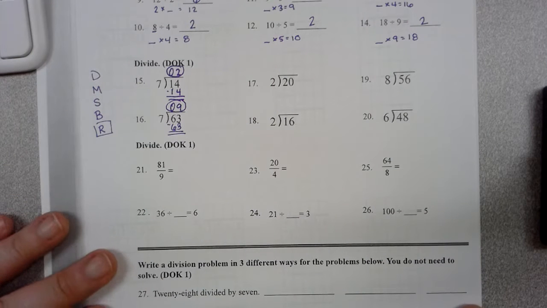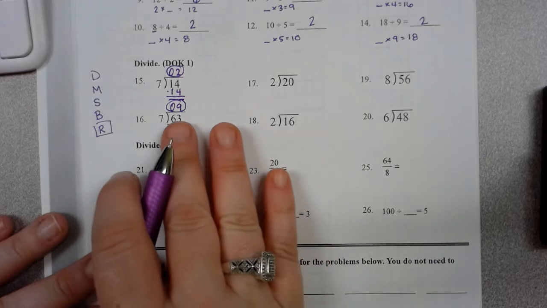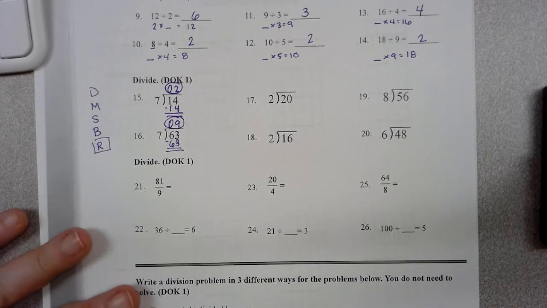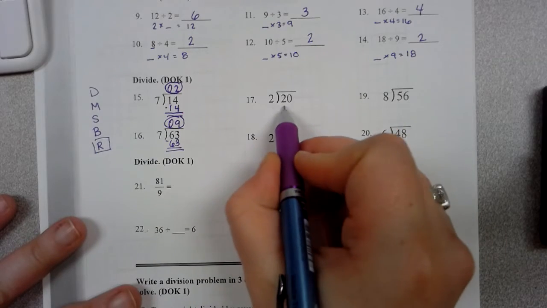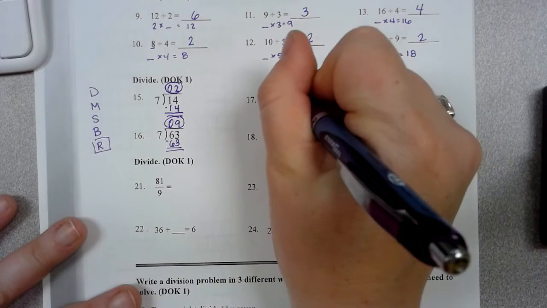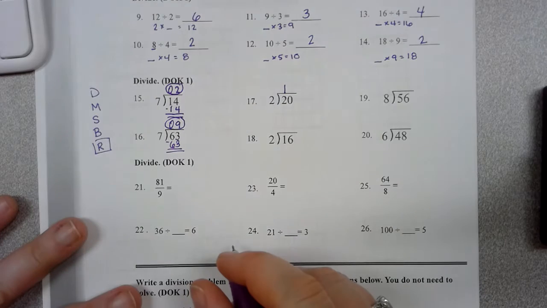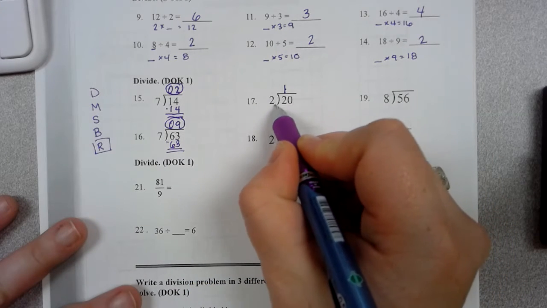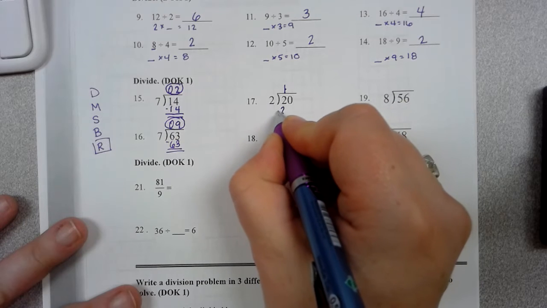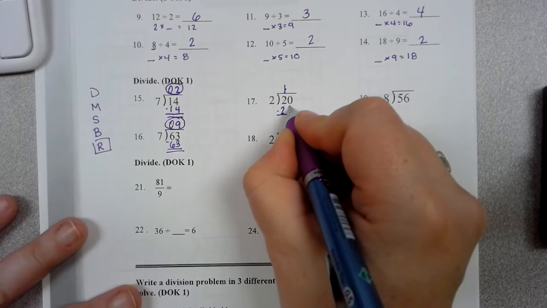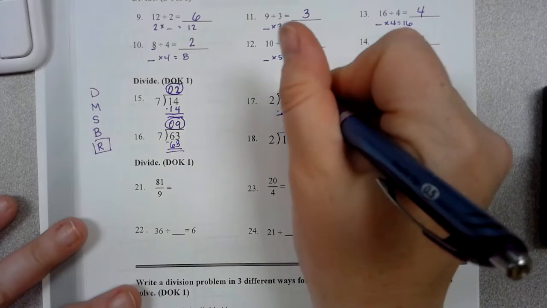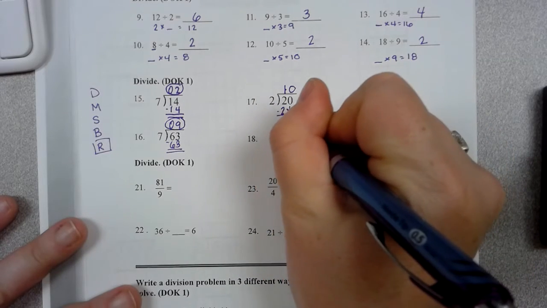And this is another reason why I have you circle your answers like this, because the numbers can run together. 20 divided by 2. Will 2 go into 2? Yes, it will. One time. Now, this is where we're going to do the bring down. 2 times 1 is 2. That's 0, so we're going to bring down this. And 2 will go into 0 0 times.